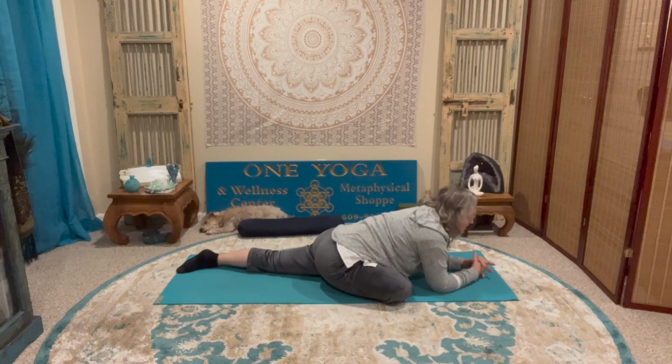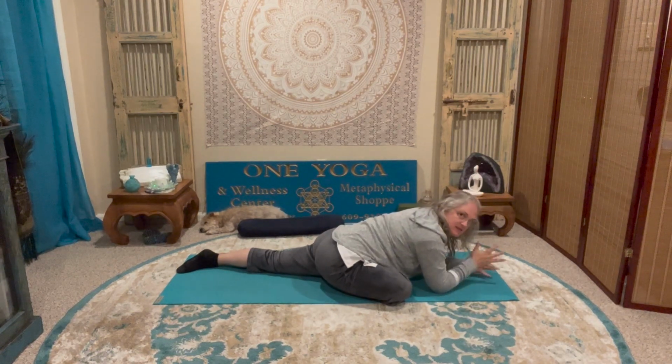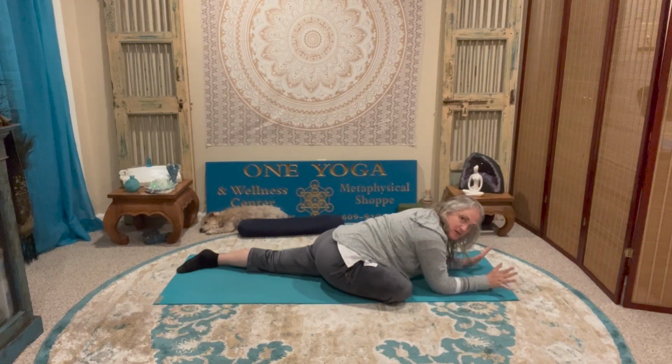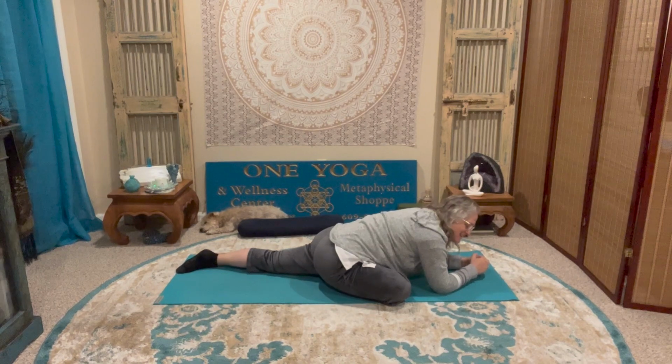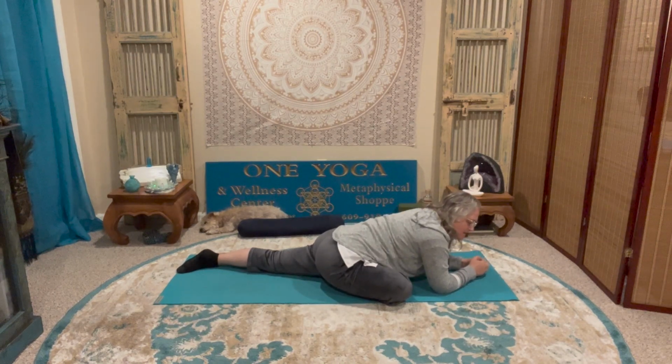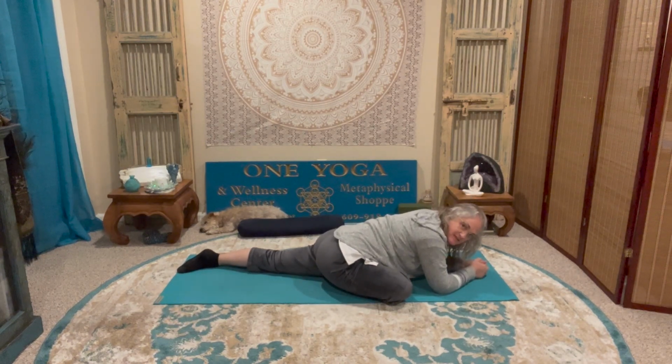So this is the one-legged pigeon. And you'll see these pictures of people in all kinds of variations of pigeon. All kinds of really uber flexible, fun little pretzel-y, crazy things. I would say, if you're comfortable, if you're breathing deep, explore. Feel free to explore.